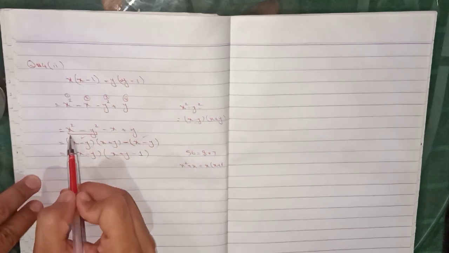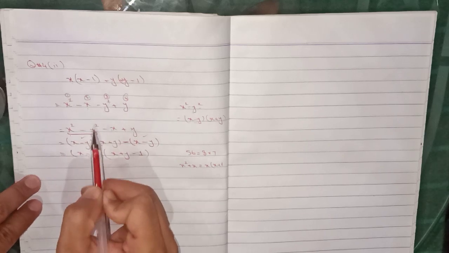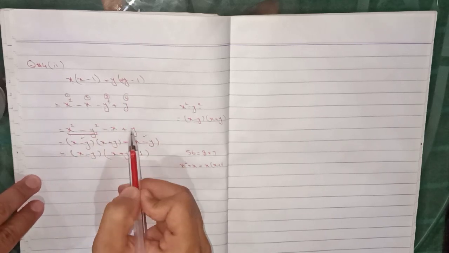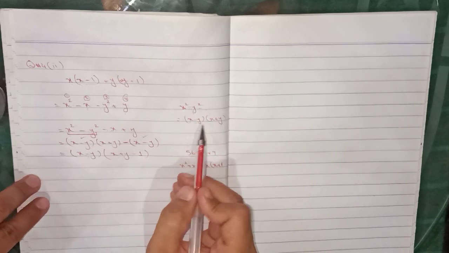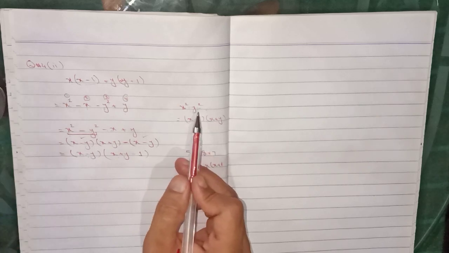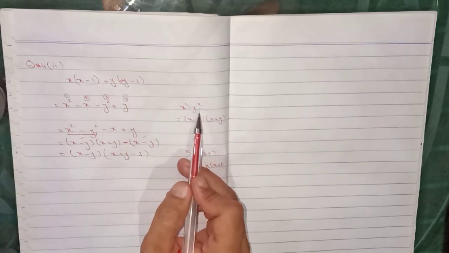First term will appear as x square, third term minus y square, second term as minus x, and fourth term as y. Then we know that this formula we have expressed in a square minus b square form, a minus b into a plus b. Similarly, it can also be expressed in x square minus y square form.